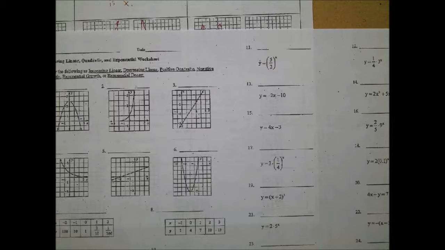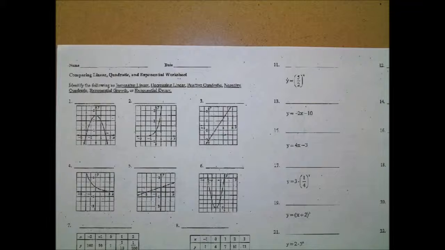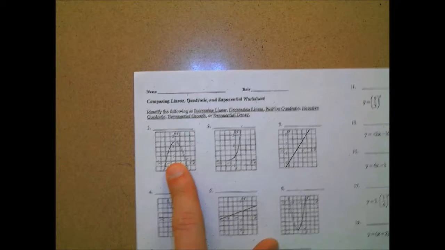All right, so let's take a look here for some practice. We'll do a few together, and then I'll have you guys try some on your own, okay? We're going to keep those papers close by. We're going to use those to help us identify things. All right, so let's take a look here at number 1.